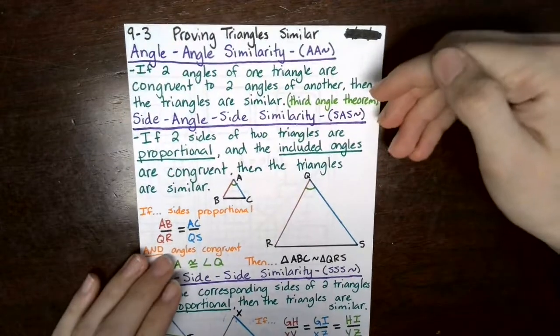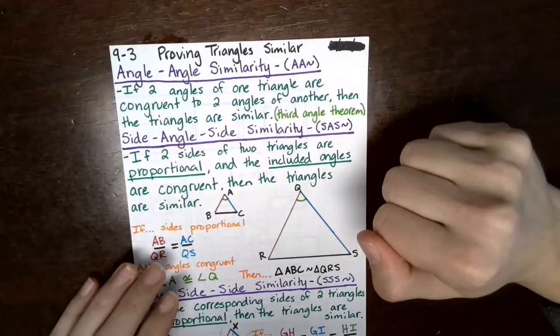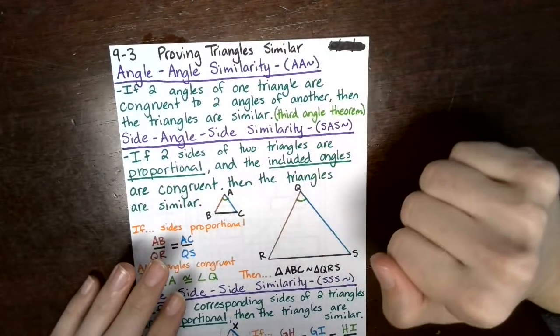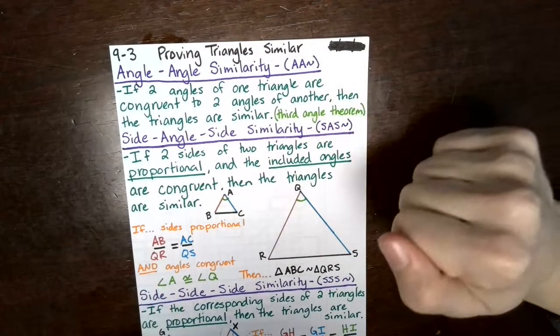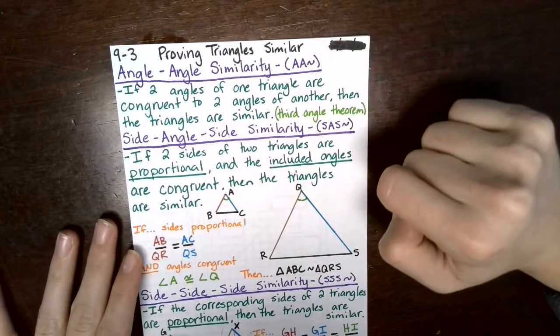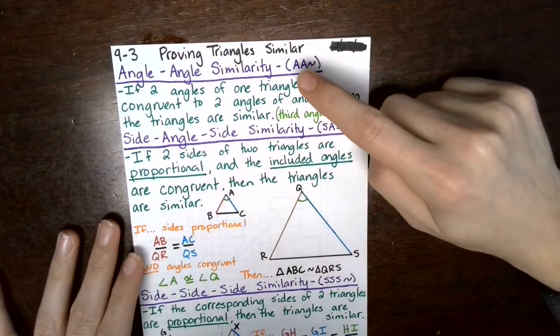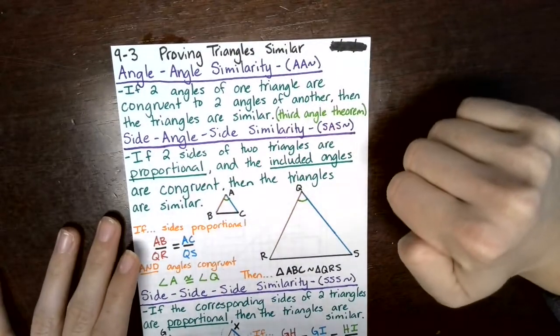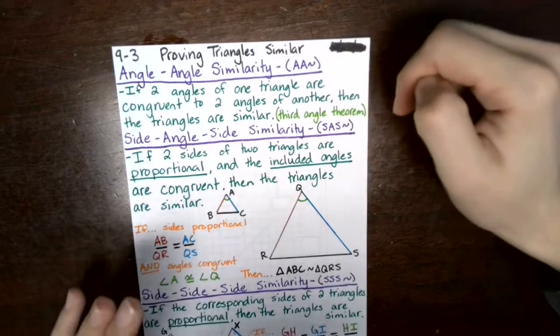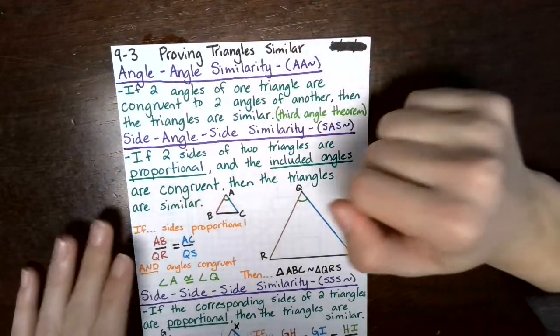So remember, before this moment, in order to say that 2 shapes were similar, we needed all the sides proportional and all the angles congruent. Now with triangles, we're going to have some shortcuts. The first one being angle-angle similarity. This is the reason why angle-angle did not work on proving triangles congruent. Because just the angles are congruent, it only shows similarity.